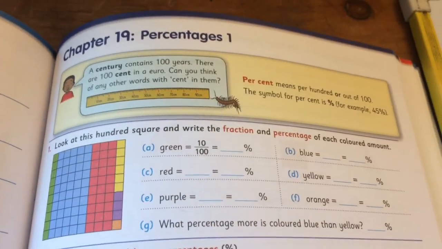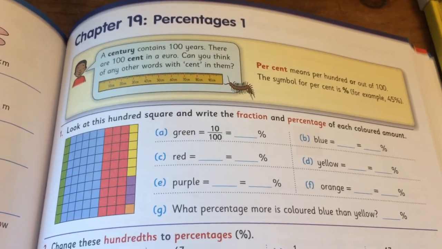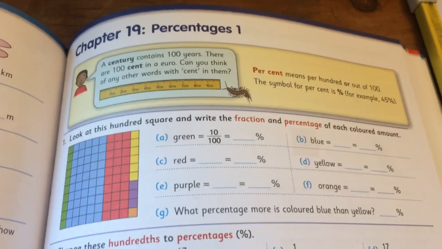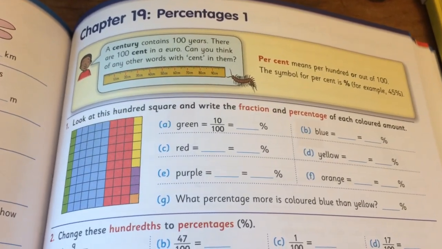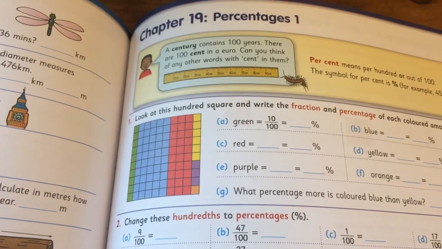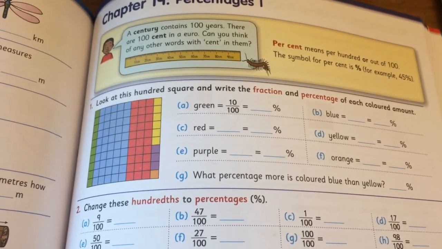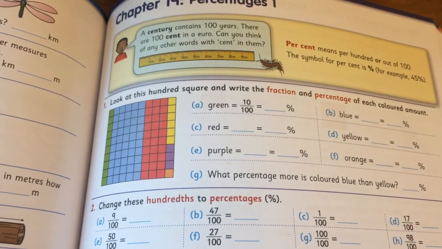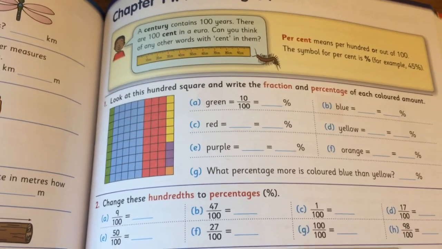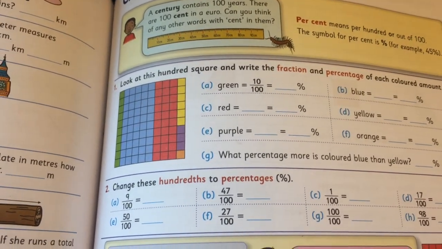Hi everyone. The chapter that we're doing this week is called percentages. It's on page 101 of your book, and I'm just going to talk you through the first page now. So percent, anything with cent in it means 100, as I've told you before. If you think of century, that means 100 years, for example. So percent means out of 100, or per 100.